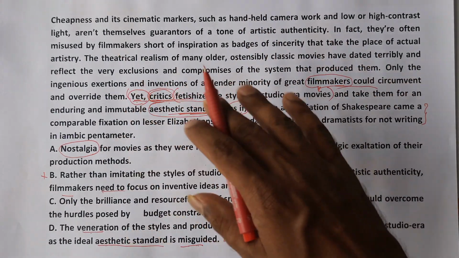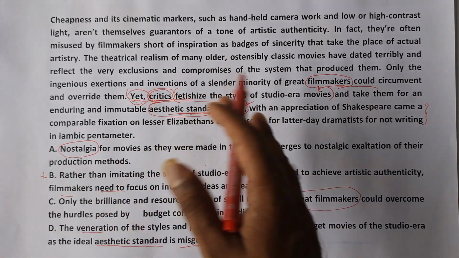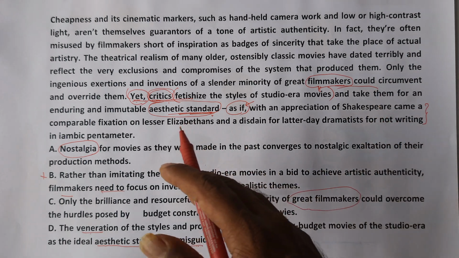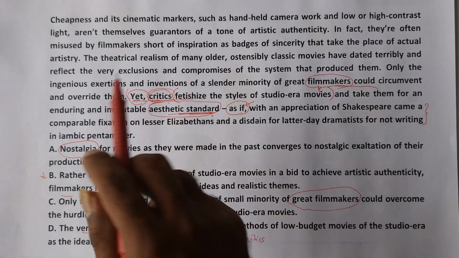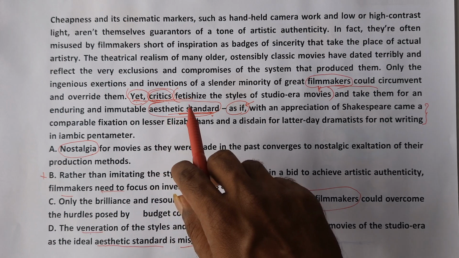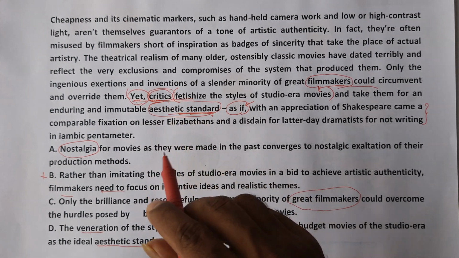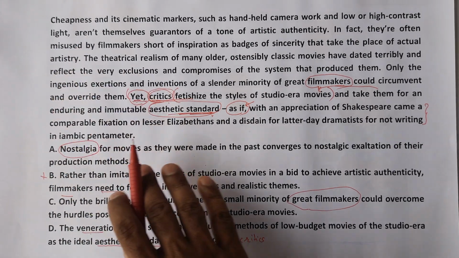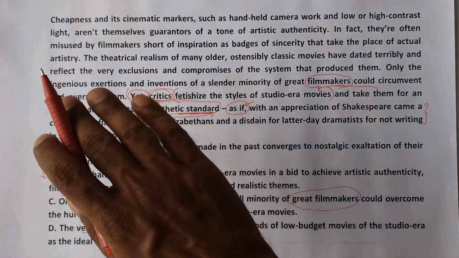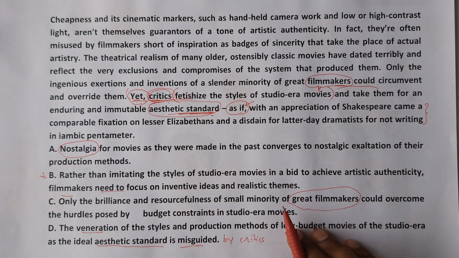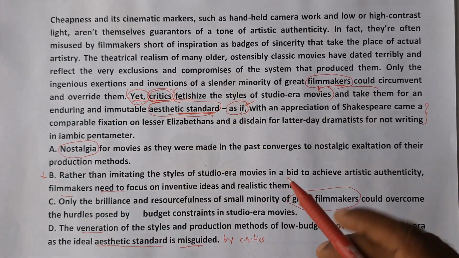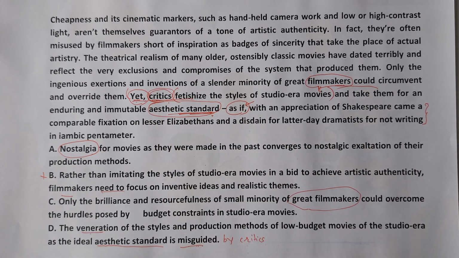The author knows that these films, most of the studio era movies, lack aesthetic standard, and though they lack aesthetic standard, critics call them movies of aesthetic standard. So the author is concerned about critics rather than the movies. The author is not concerned about the movies. The author is concerned about those who call these movies of aesthetic standard. So this is misguidance, misguidance done by critics, and therefore D option is the answer.